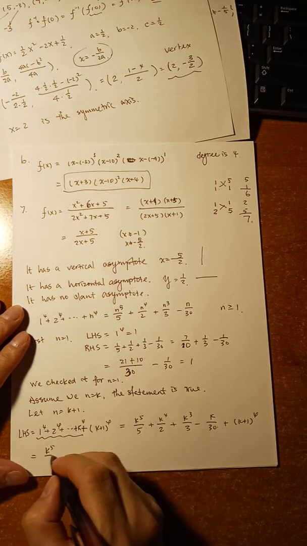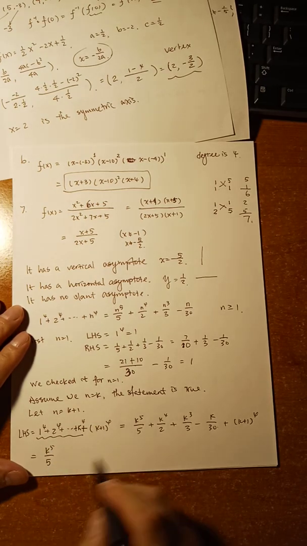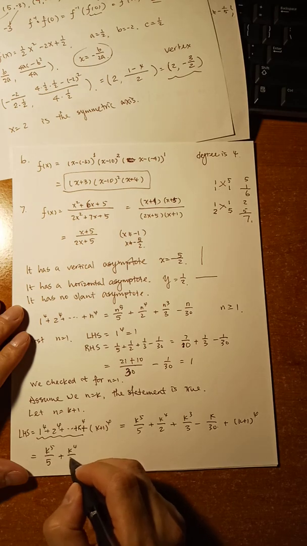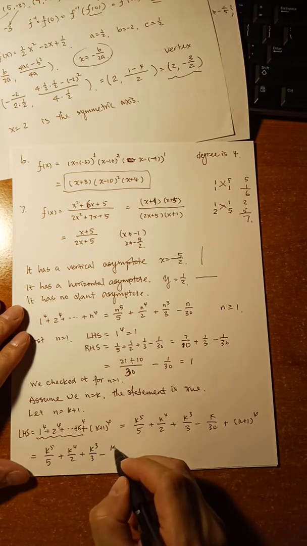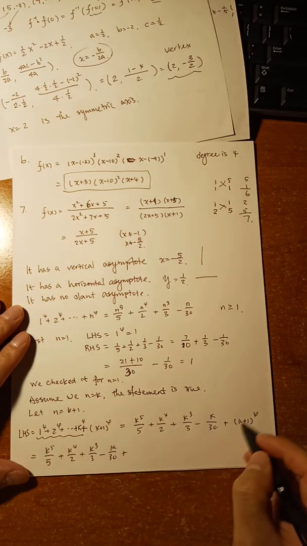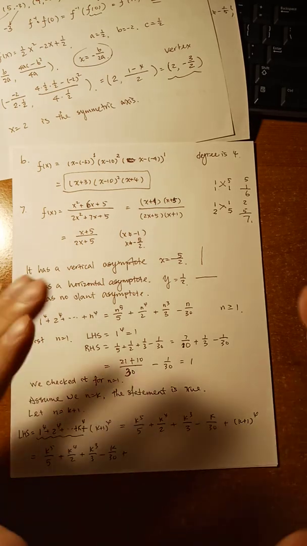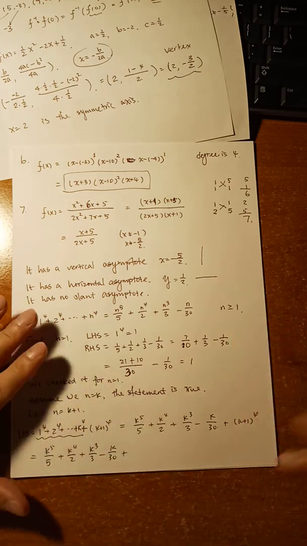We can simplify it. So k to the 5th power over 5 plus k to the 4th power over 2 plus k cubed over 3 minus k over 30, and plus k plus 1 to the 4th power. Here you can use Pascal's triangle or just do the multiplication.